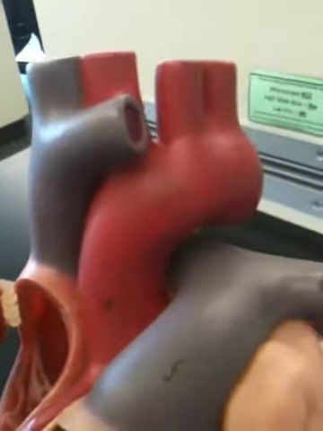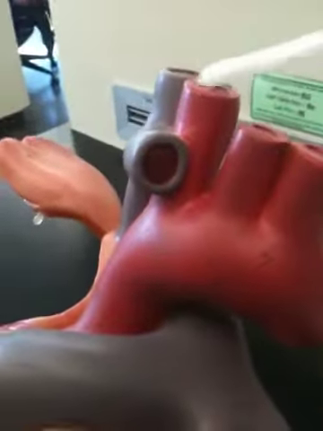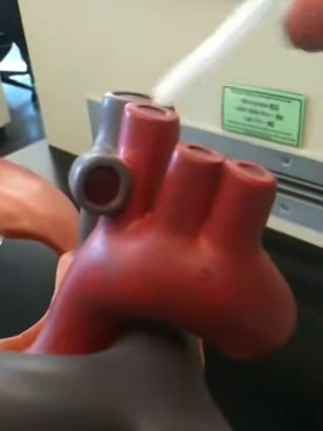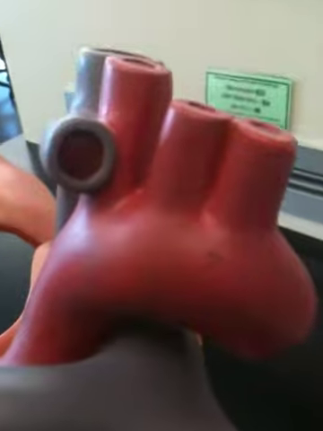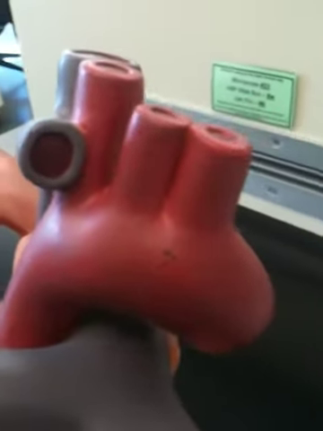And so it goes either to the head via the three aortic, I don't know what they're called, I'm guessing branches of the aorta, or it goes down the descending branch of the aorta down to the rest of the body.